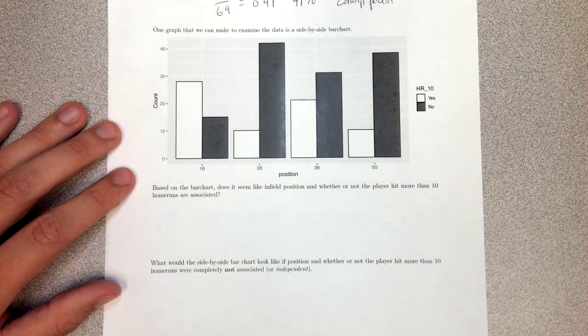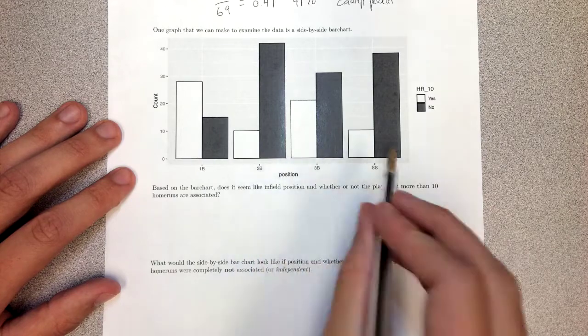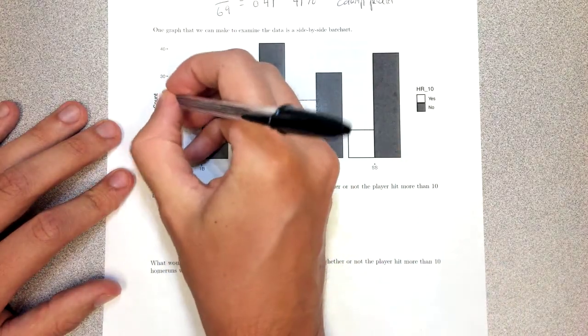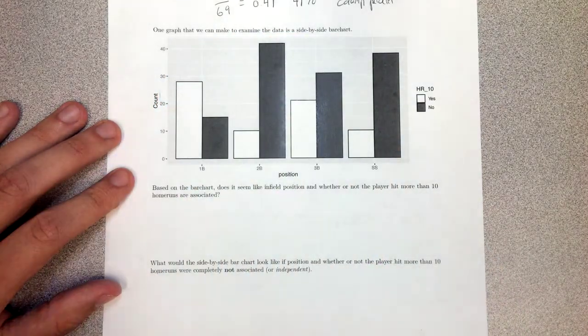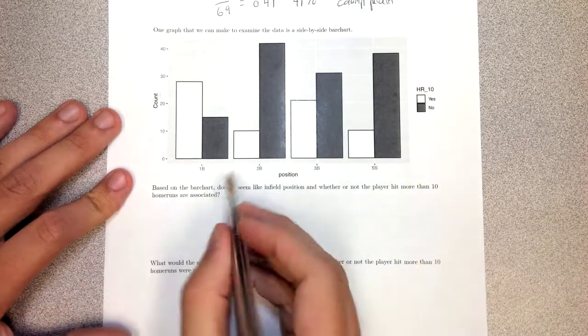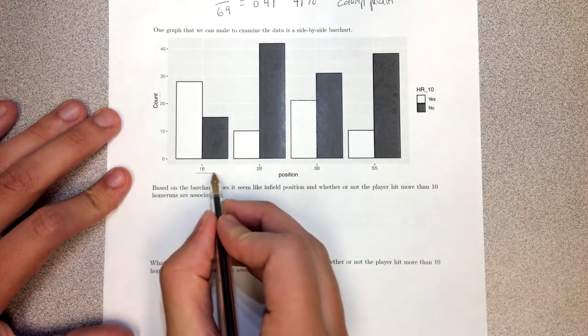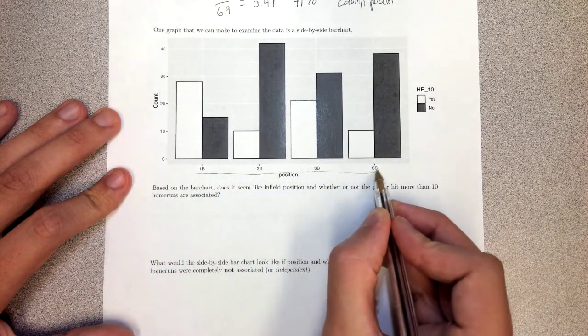As you can see from this graph, all we're doing here is putting count again on the y-axis, just like we did for the regular bar chart, and just like what we did for the histogram. One of our categorical variables gets put on the x-axis.